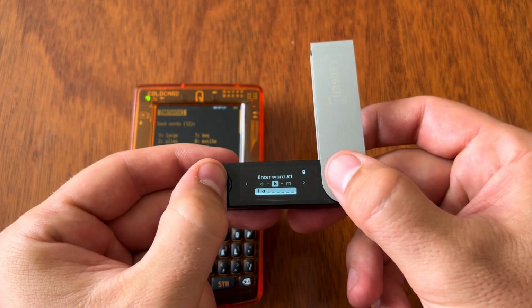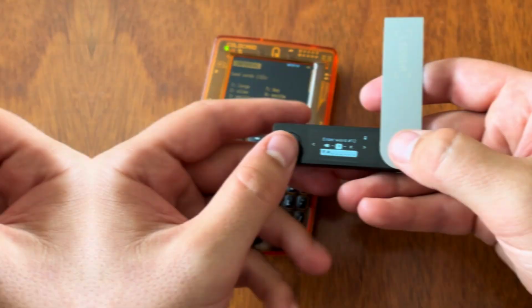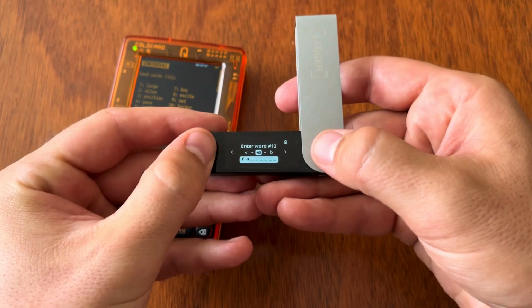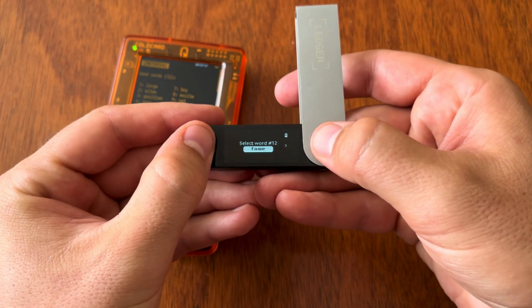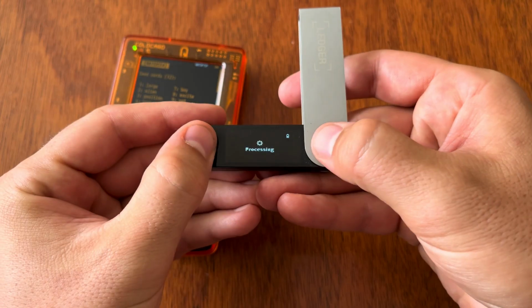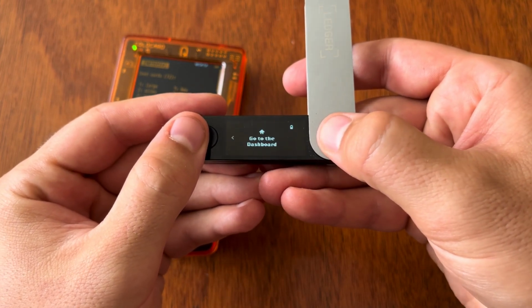One of the biggest advantages of BIP-85 is that this same child seed can always be derived again from your COLDCARD. And that's it, your Ledger is now ready to use.